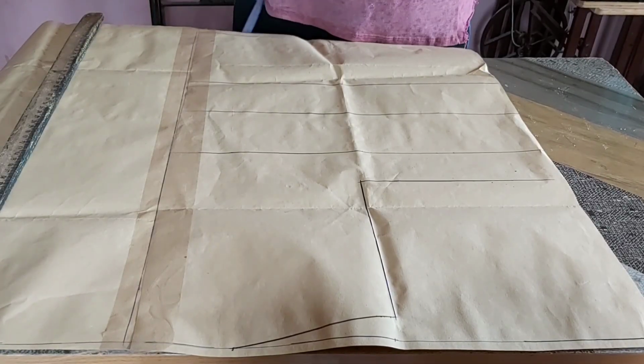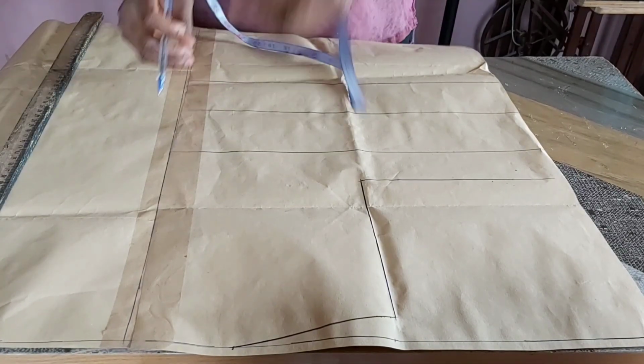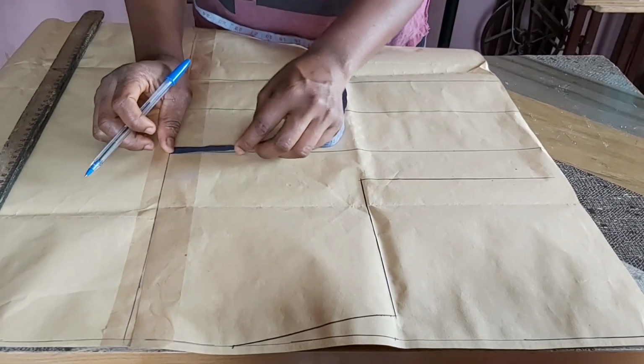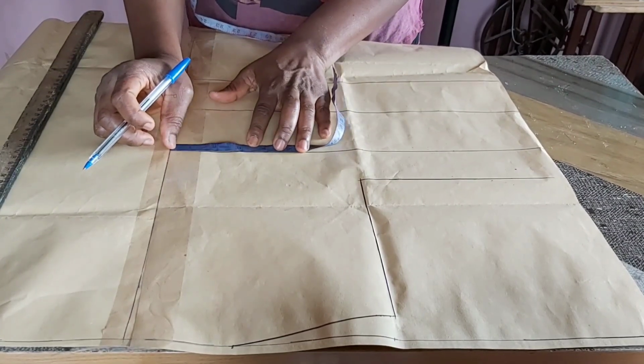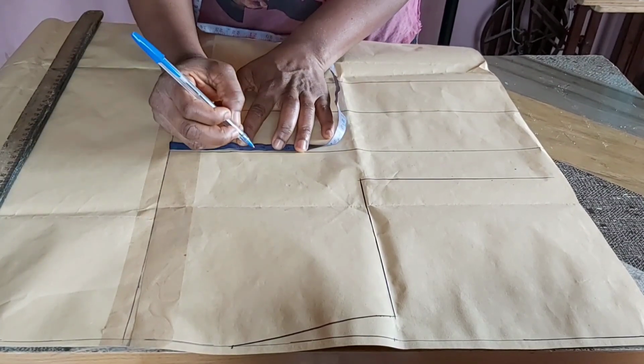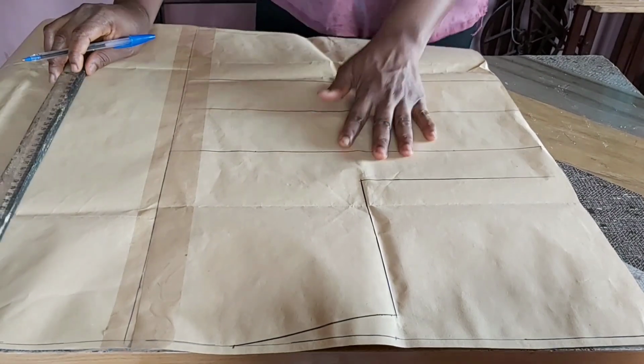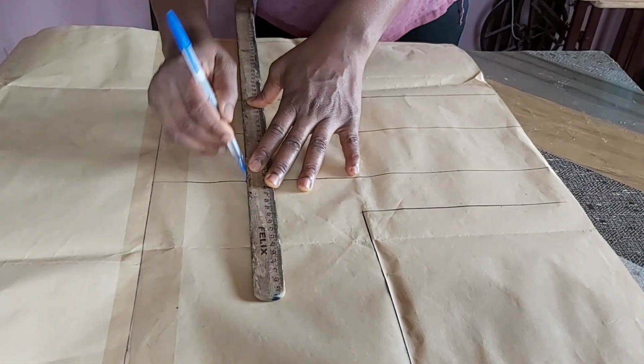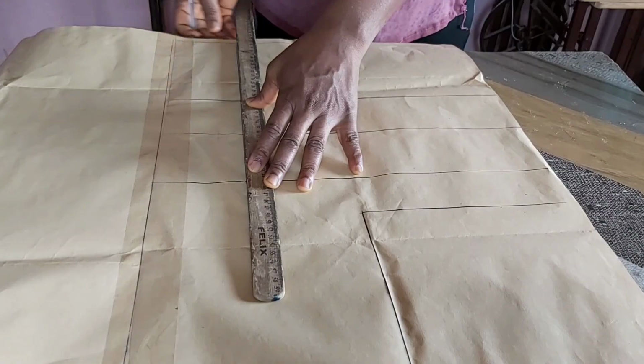Then the next thing is to get my bust span. For me to get my bust span, I will take my nipple to nipple measurement divided by 2. I will mark it on the bust line, and I'm going to connect it straight down to the full top length.